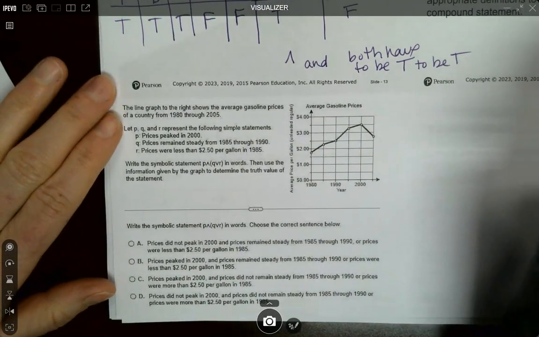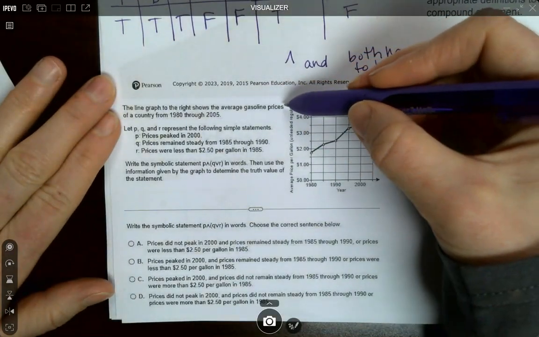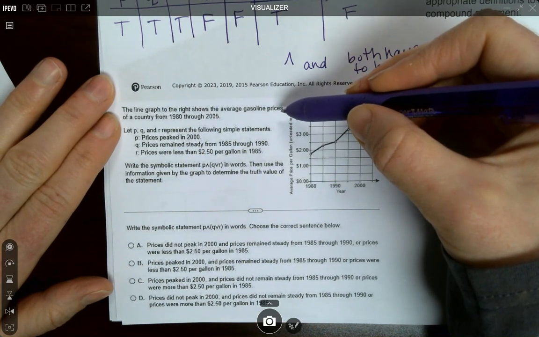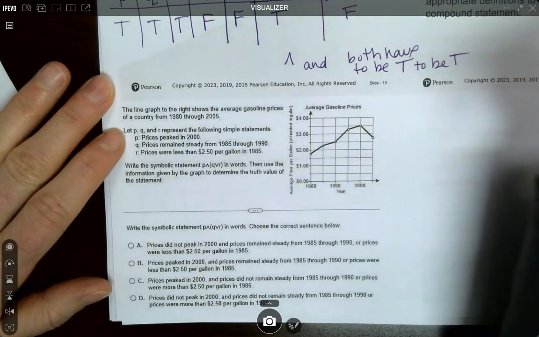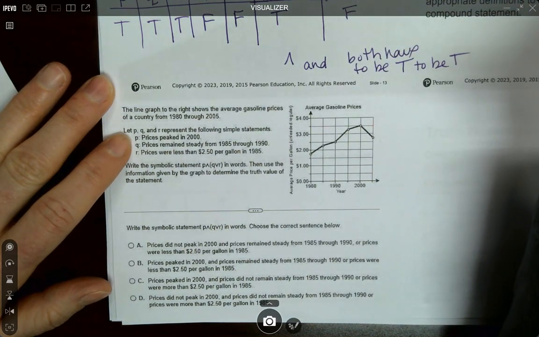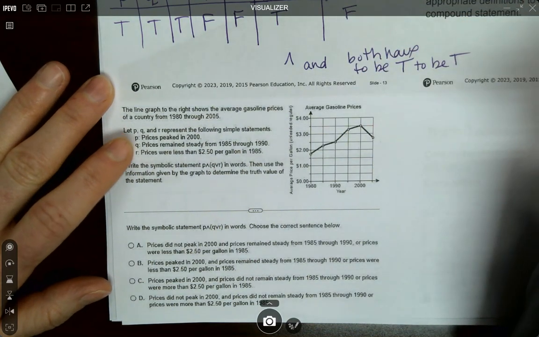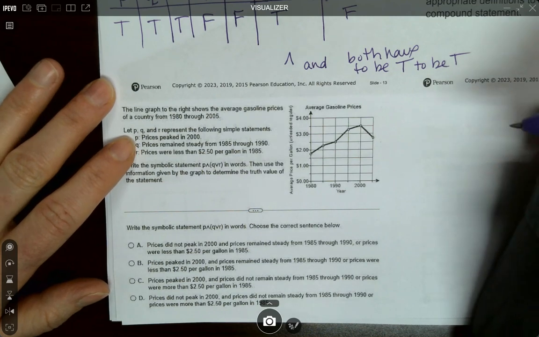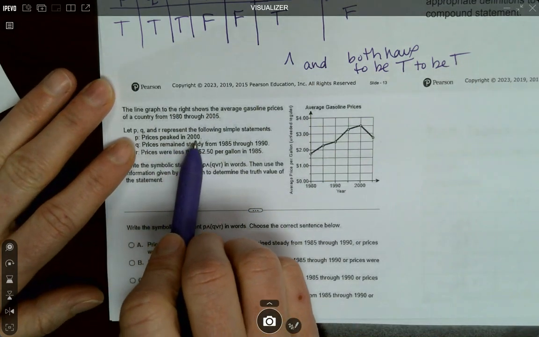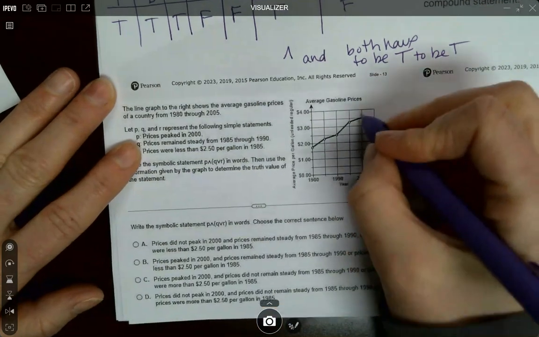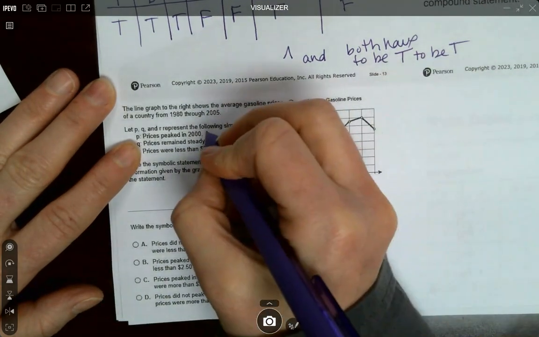The line graph to the right shows the average gas prices of a country from 1980 through 2005. Let P, Q, and R represent the simple statements. Let's find the truth value for the simple statements first. Prices peaked in the year 2000. Yeah, that does peak, so let's say that's true.